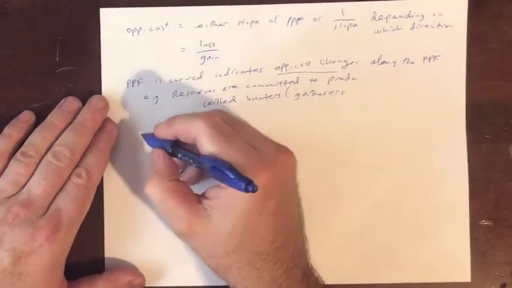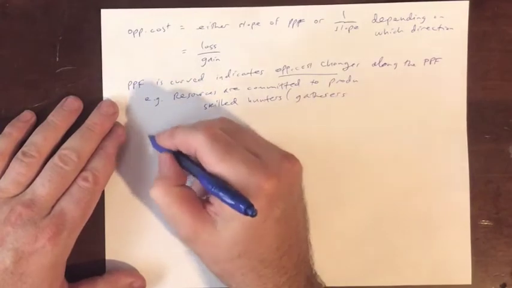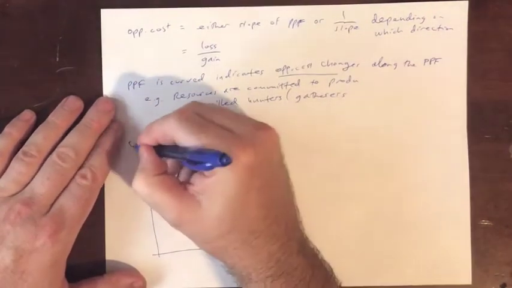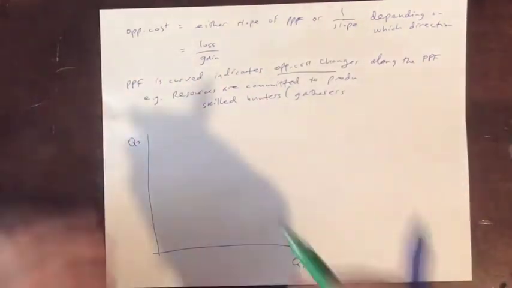We can also use this to define a couple of other concepts. Let me just draw this one more time.